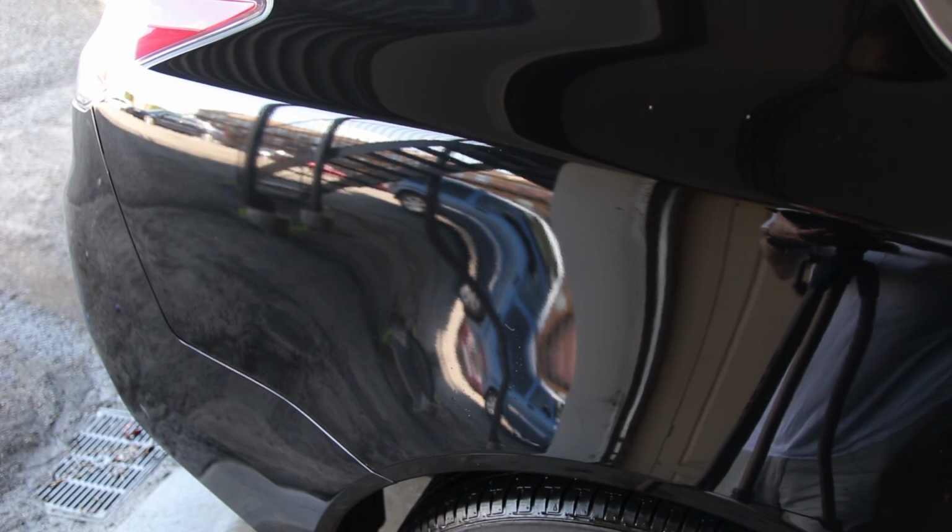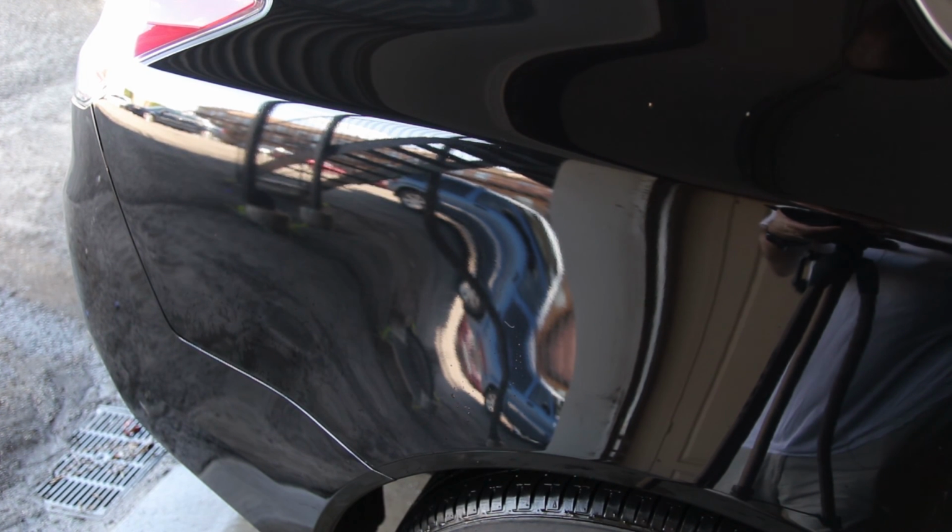Just to note, this is a car that was not polished in over a year. That means it's gone through a Canadian winter and it still looks very good. So these techniques work.